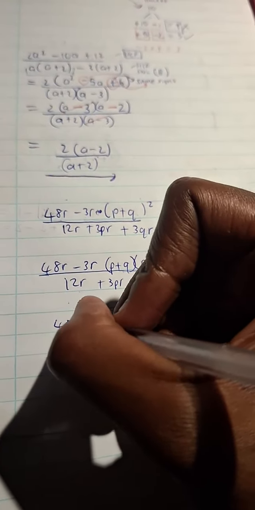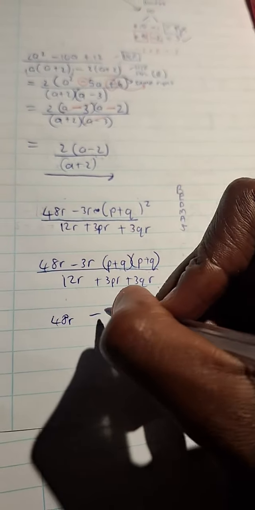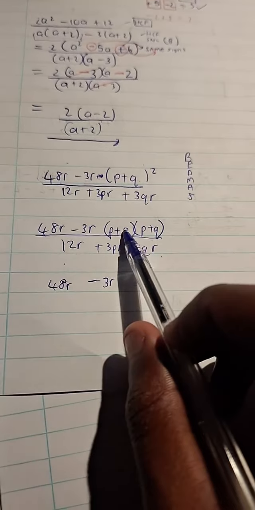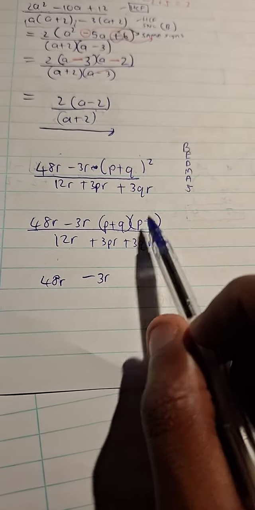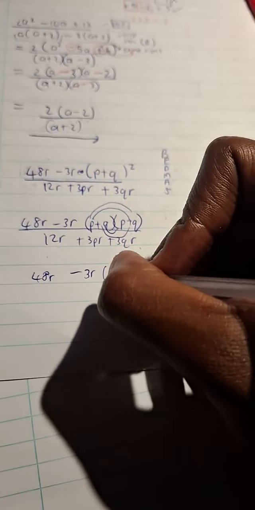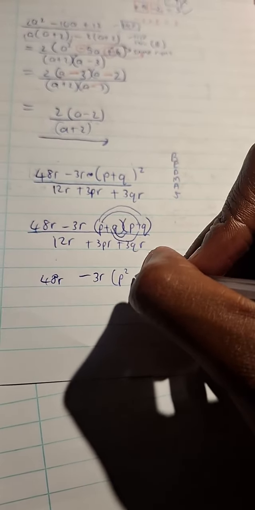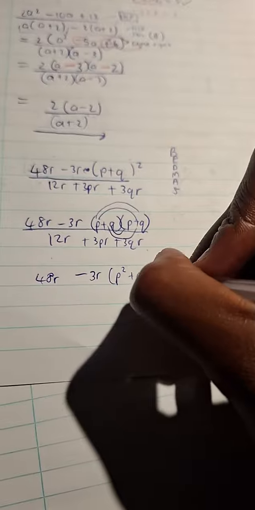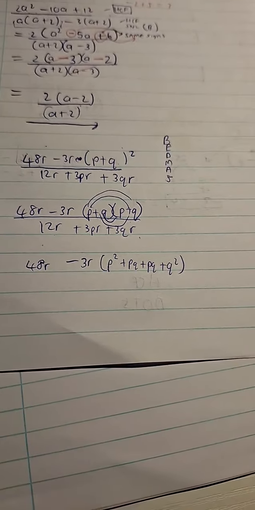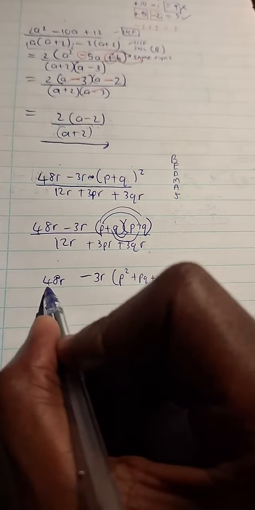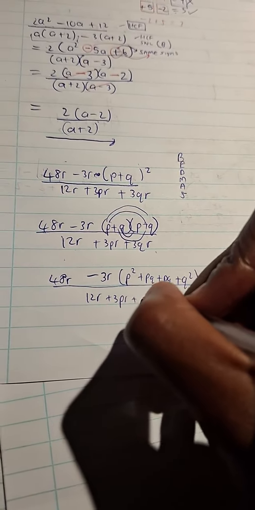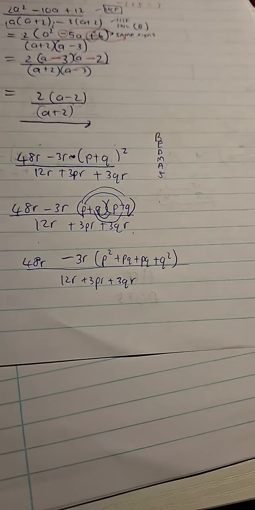So that means 48r minus 3r. Okay, then what is p plus 2 into p plus 2? Let's not forget to FOIL. What do I get? p squared plus pq plus pq plus q squared. Okay, over 12r plus 3pr plus 3qr.